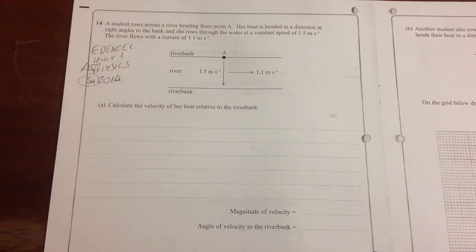A student rows across a river heading from point A. Her boat is headed in a direction at right angles to the bank, and she rows through the water at a constant speed of 1.5 meters per second. The river flows with a current of 1.1 meters per second. Calculate the velocity of her boat relative to the riverbank.